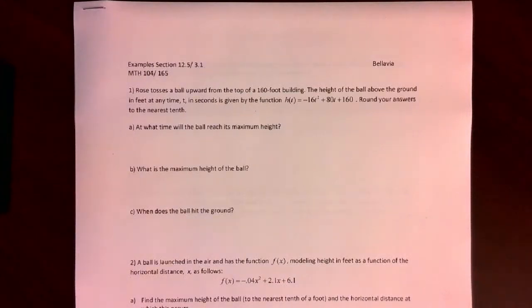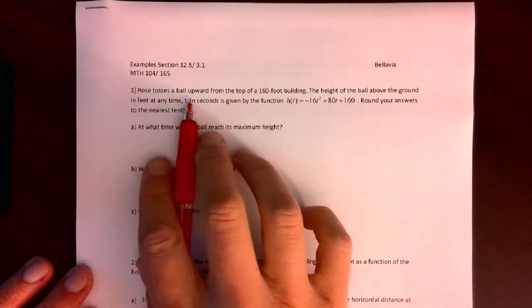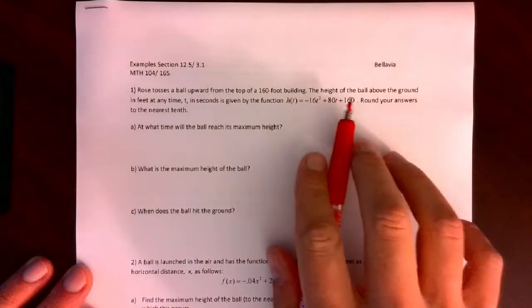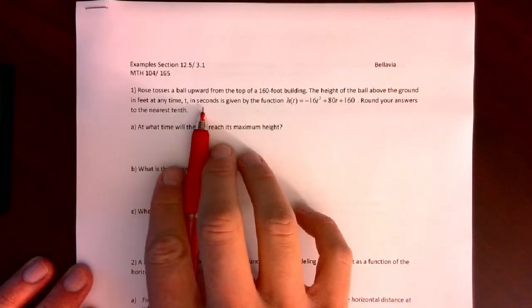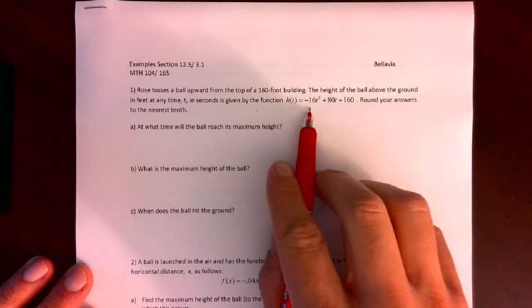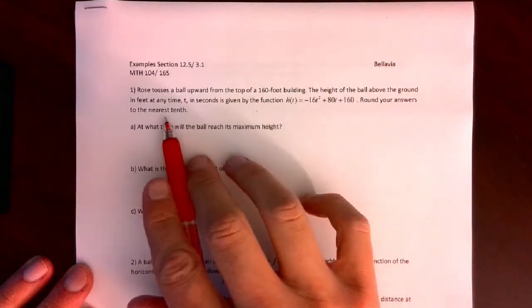This video is on applications involving parabolas. So this first example we have here, Rose tosses a ball upward from the top of a 160-foot building. The height of the ball above the ground in feet at any time t, which is in seconds, is given by this function h of t equals negative 16t squared plus 80t plus 160. It says round your answers to the nearest tenth.